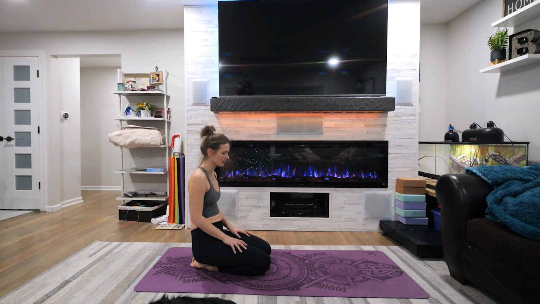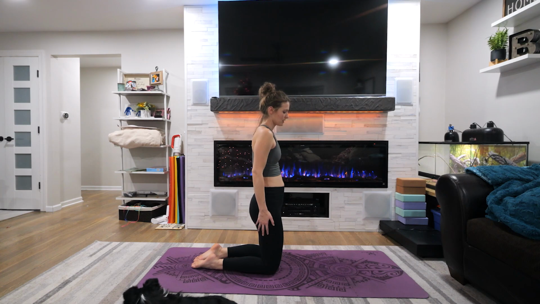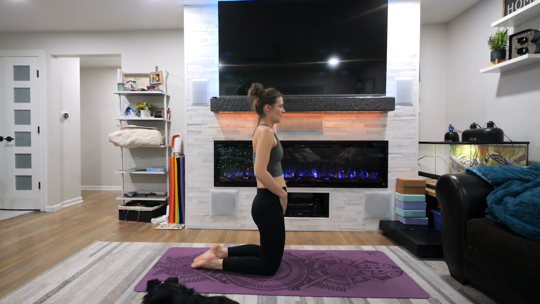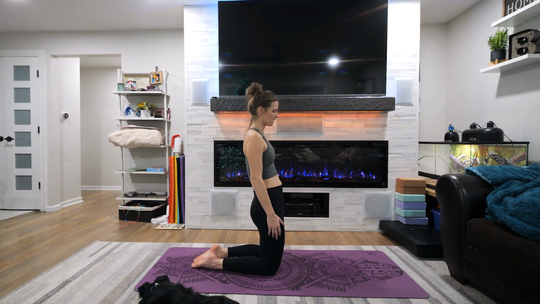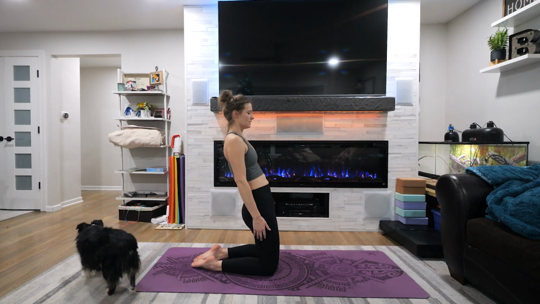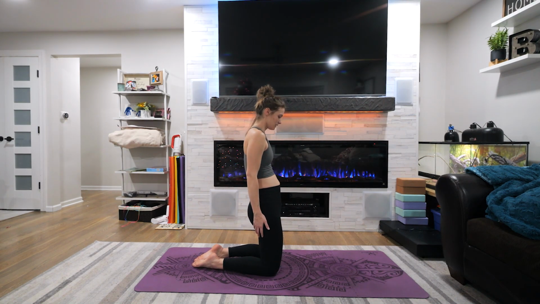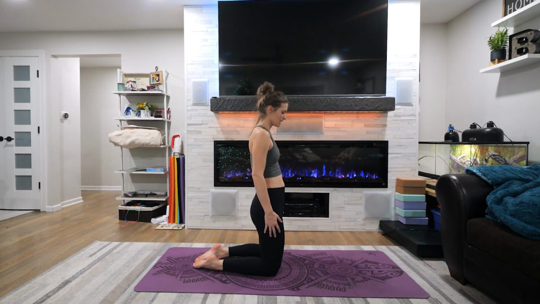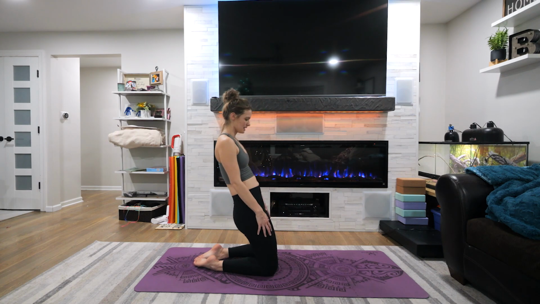Last round here, okay? Coming up onto your knees, get your pillow ready. Tuck your tailbone under so you're really jutting your hips forward, then lean back. 1, 2, 3, 4. Try to keep your knees facing forward. Don't let your knees splay out.